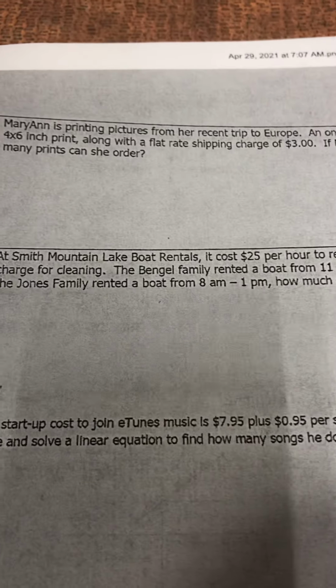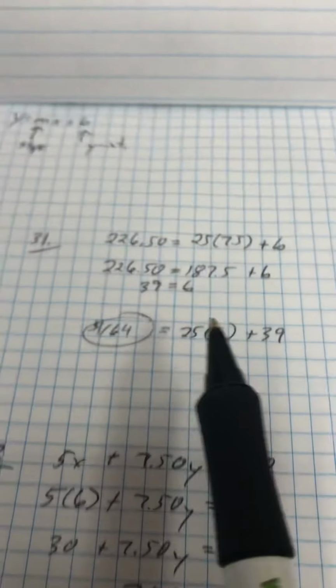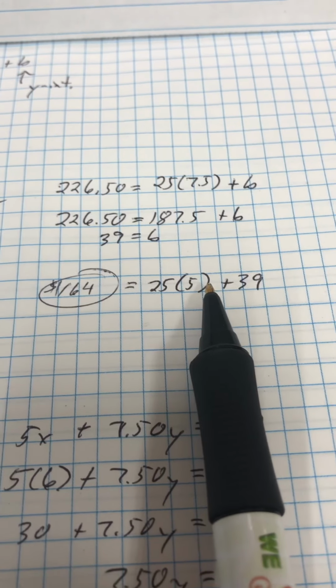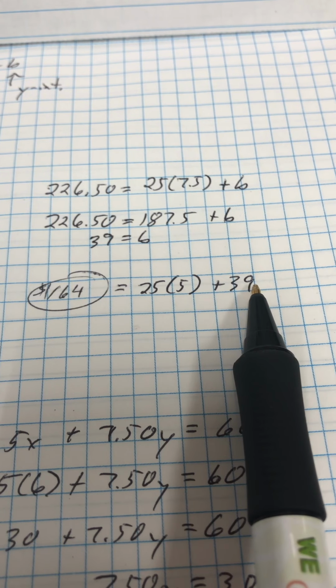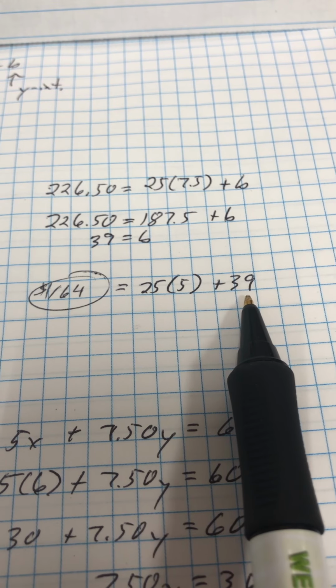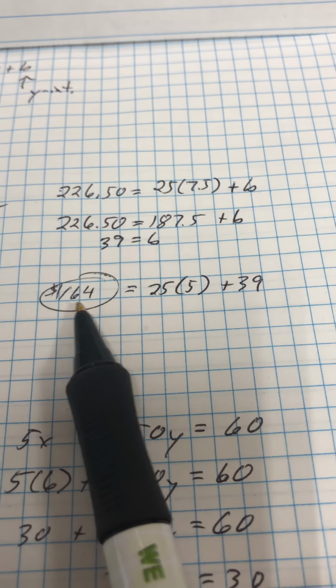Okay, so with that in mind, if the Jones family rented the boat from 8 to 1, how much did they pay? Well, 8 to 1 is 5 hours, 8 a.m. to 1 p.m. And we know now that cleaning fee, that b, is 39. So I just take 25 times 5 plus 39, and you get 164.